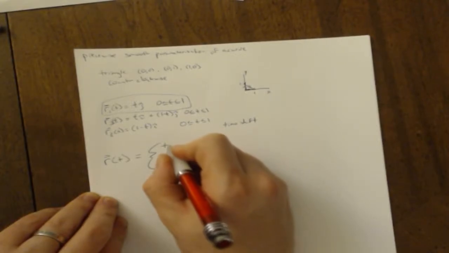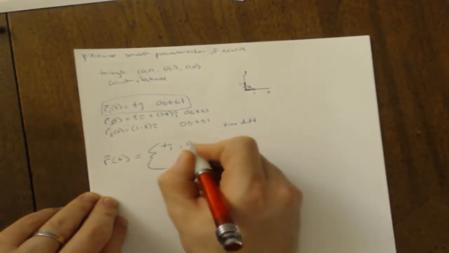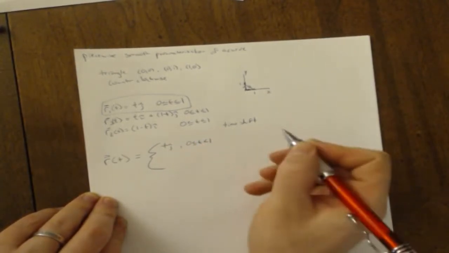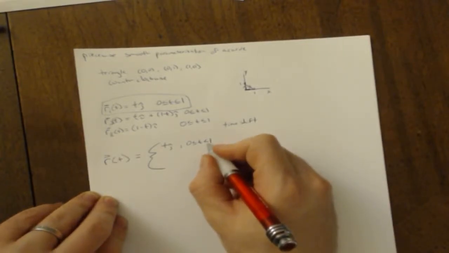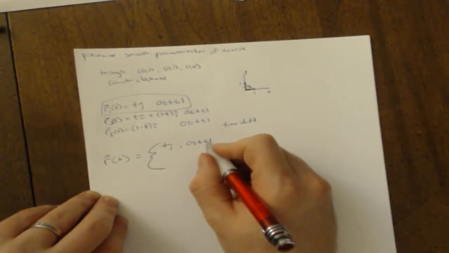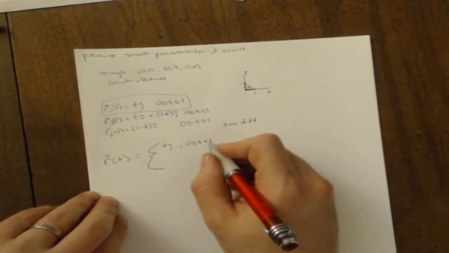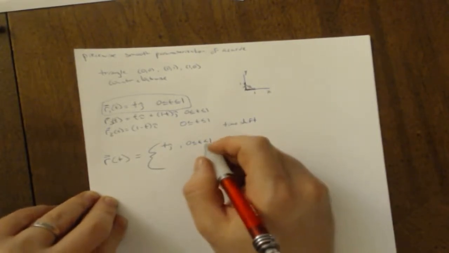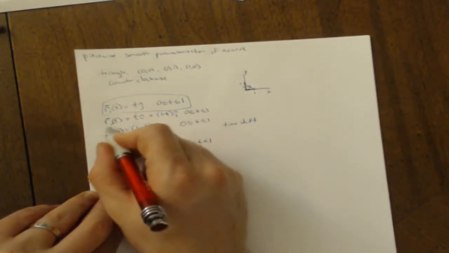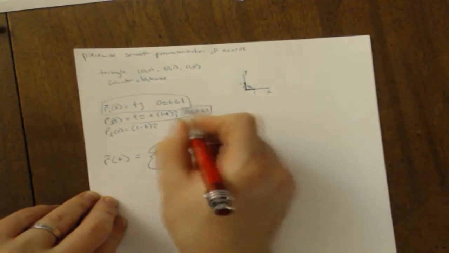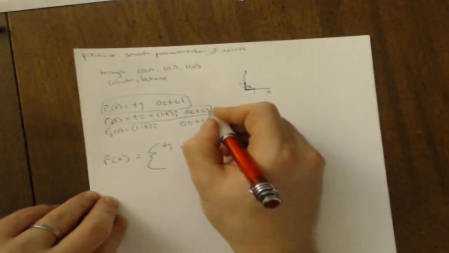So tj from 0 to 1 is going to remain. And you see I have to leave the second less than sign open because it can't be defined twice at the same point. And so what I want next is to take this second function and shift it over.